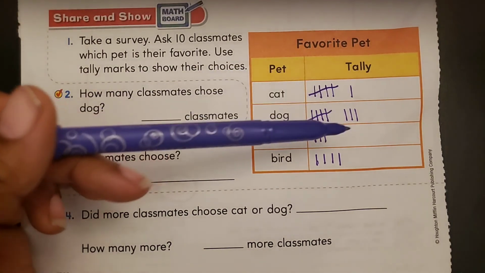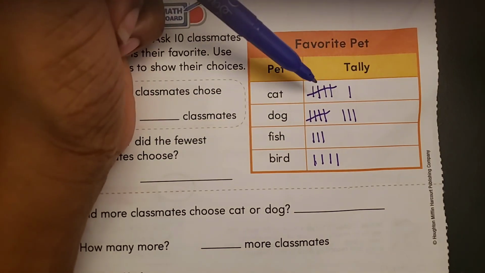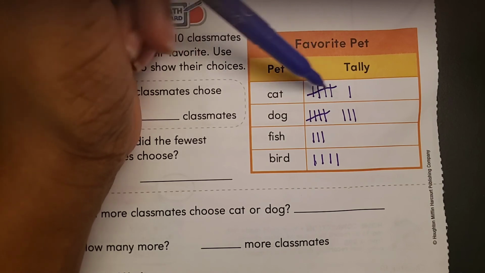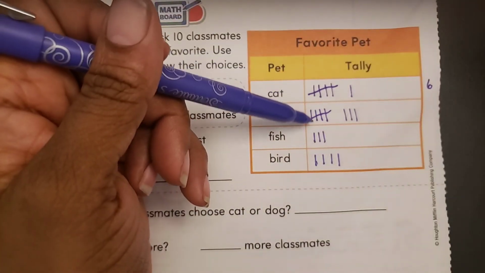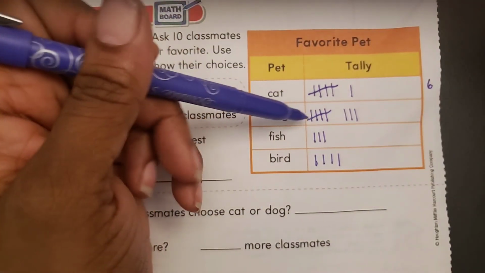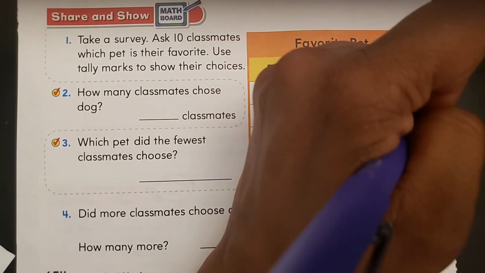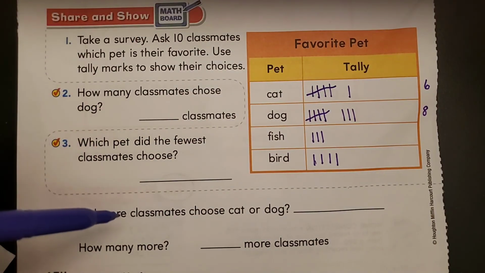Well, we have to count the tally marks. So let's first count for the cat. 1, 2, 3, 4, 5, 6. So I'm going to put 6 over here in case I forget. 1, 2, 3, 4, 5, 6, 7, 8. There's 8 over here. How many more?